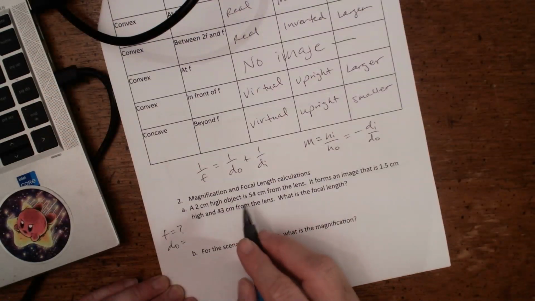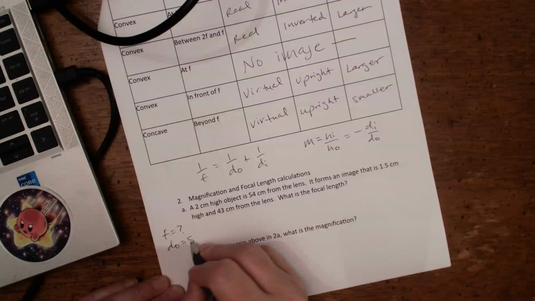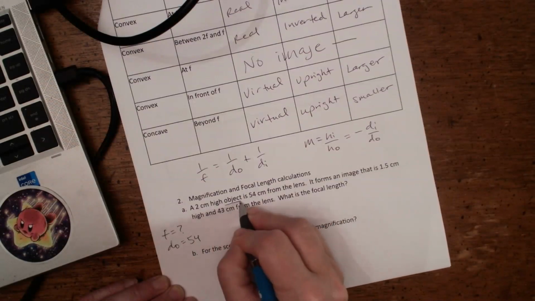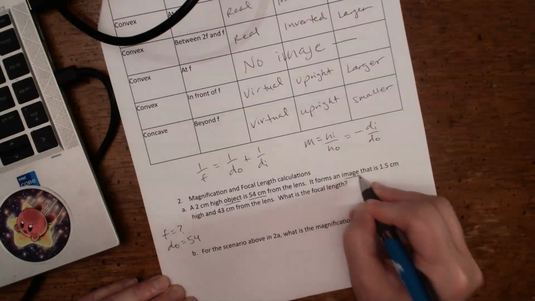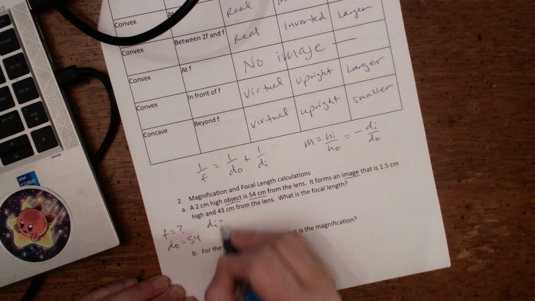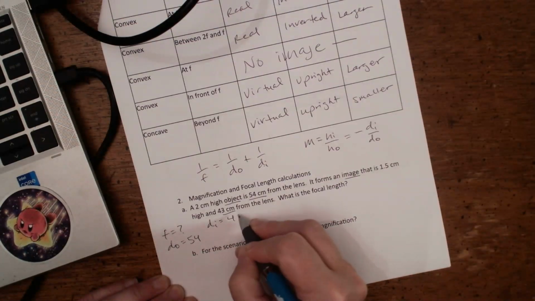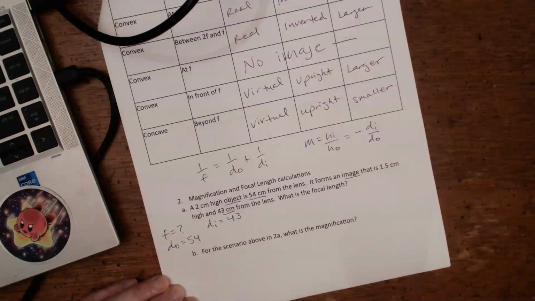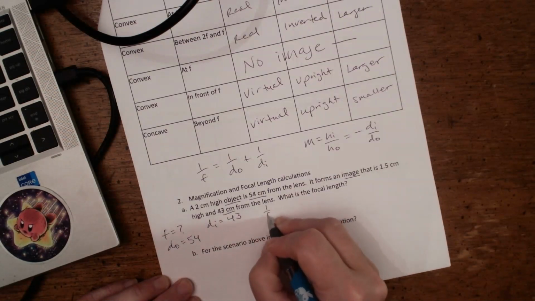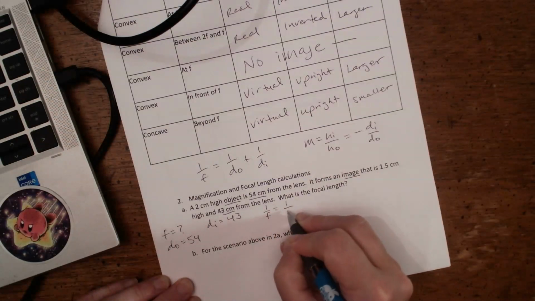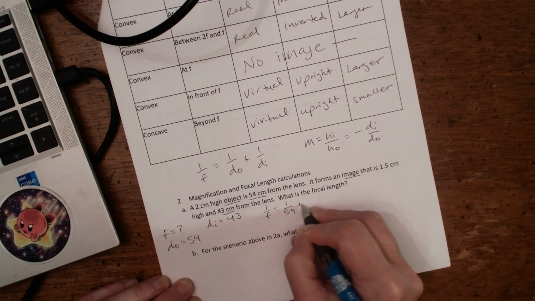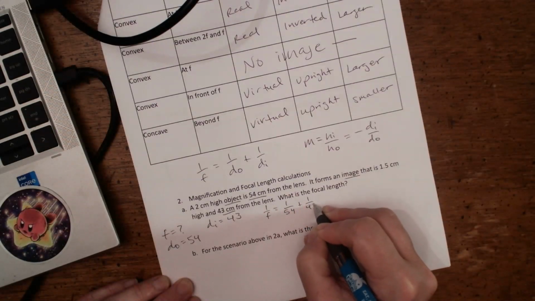DO, my distance to my object, is 54 centimeters. Okay. And then DI, my image distance, is 43 centimeters.